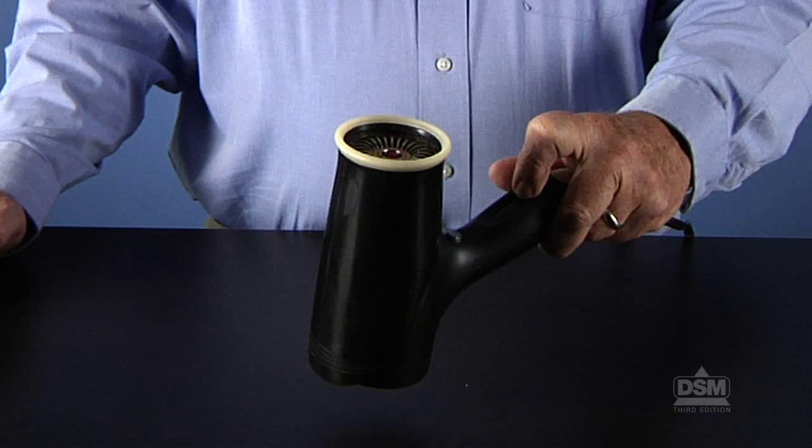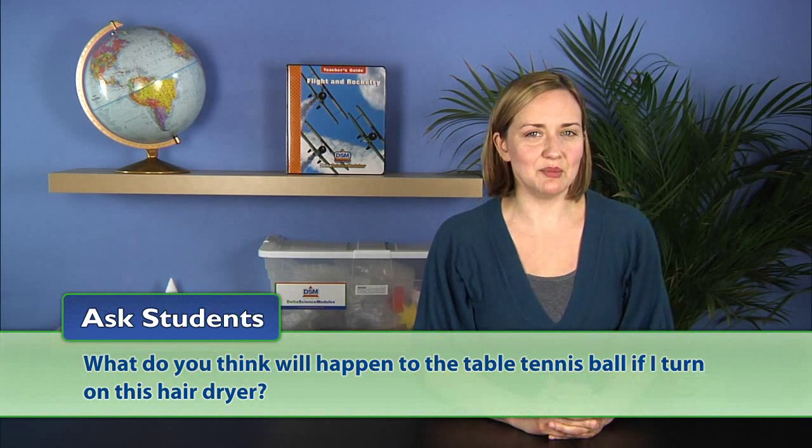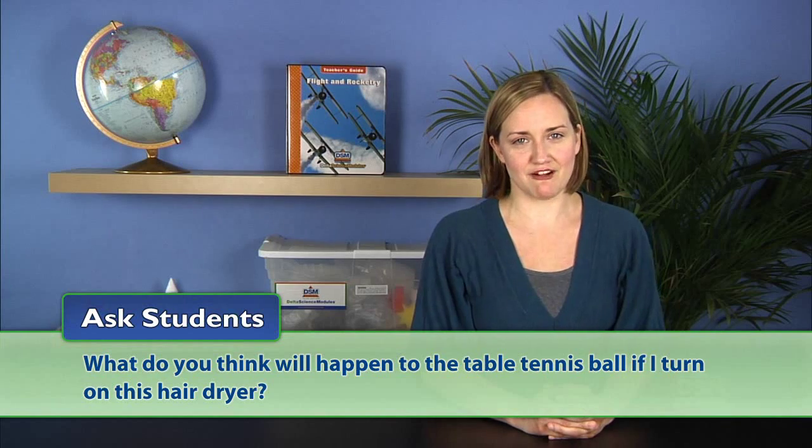To begin the activity, tell students that in order to understand how airplanes lift off the ground, they need to know more about the properties and behavior of air. Plug in a hairdryer and hold it so that its nozzle points toward the ceiling. With your other hand, position the table tennis ball above the hairdryer nozzle. Ask students, "What do you think will happen to the table tennis ball if I turn on this hairdryer?"